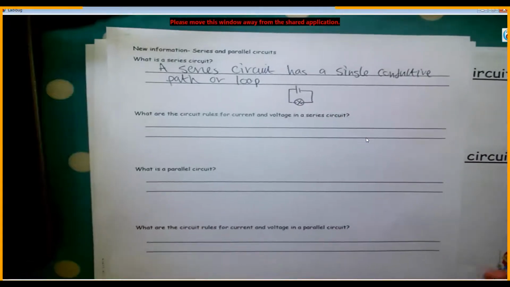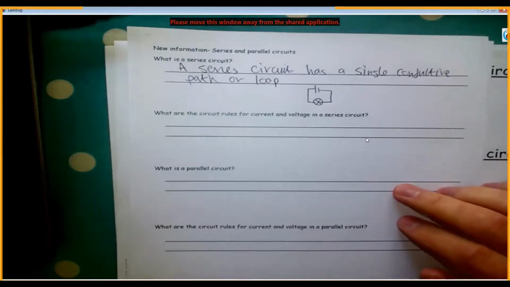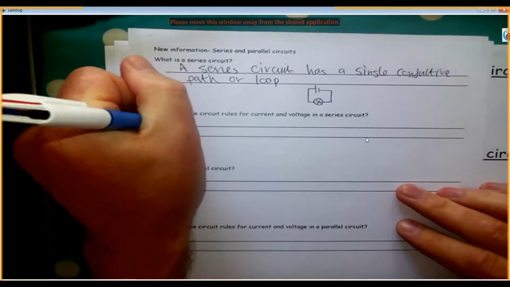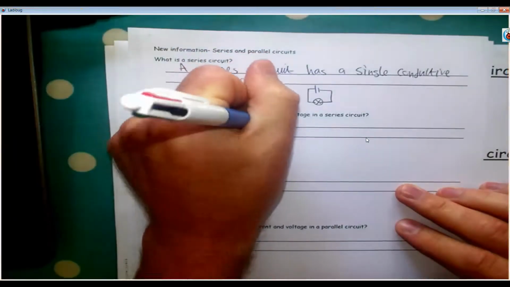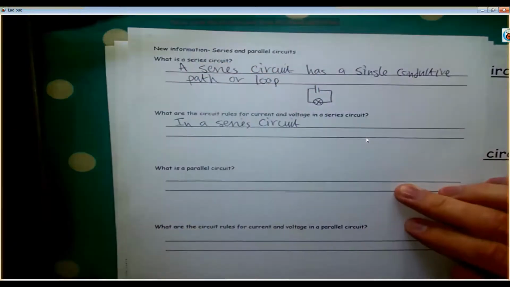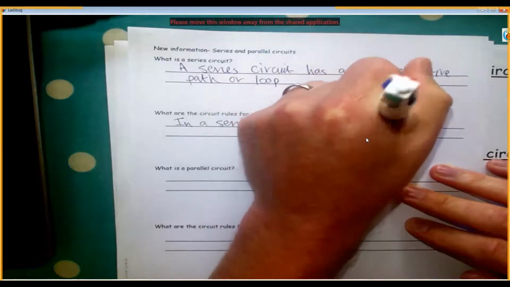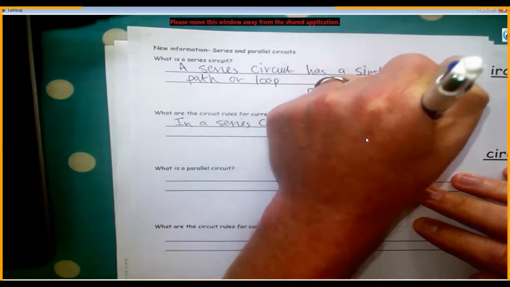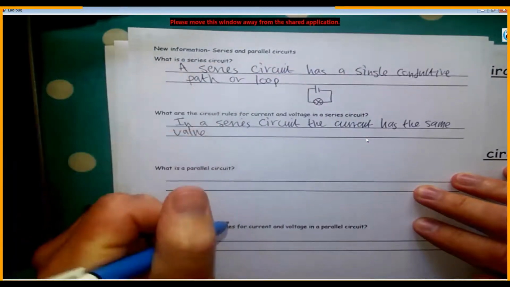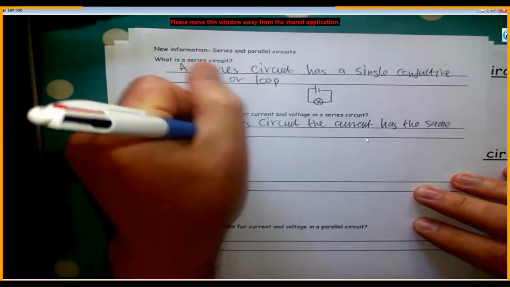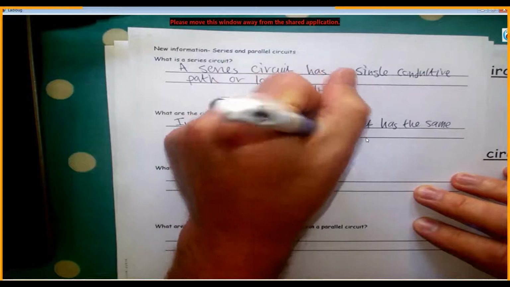Okay, what are the circuit rules for current and voltage in a series circuit? In a series circuit, the current has the same value at any given point.